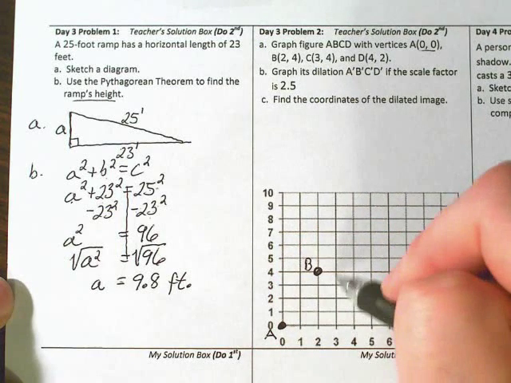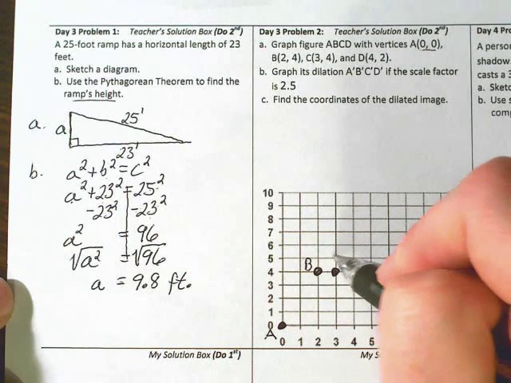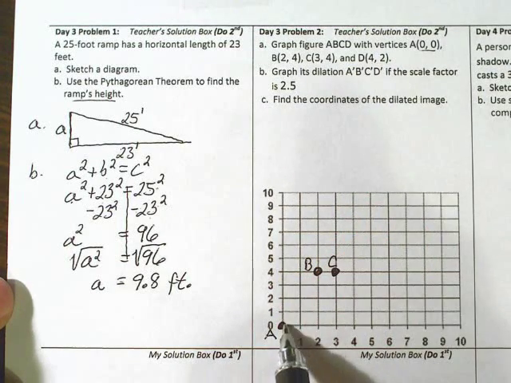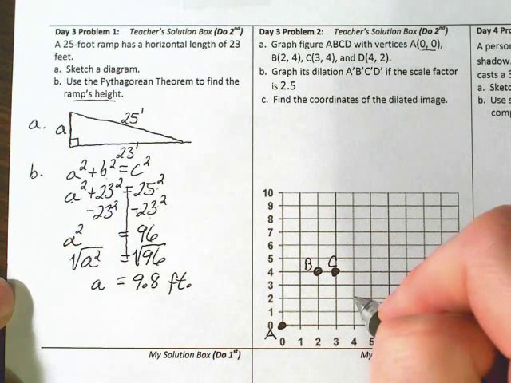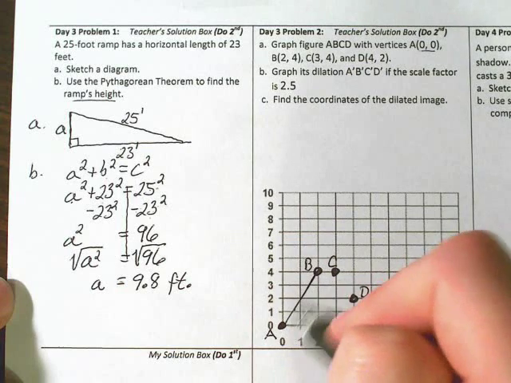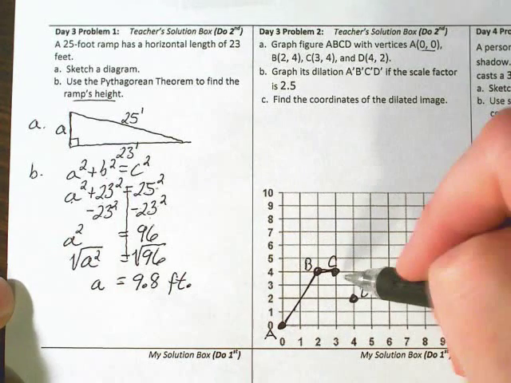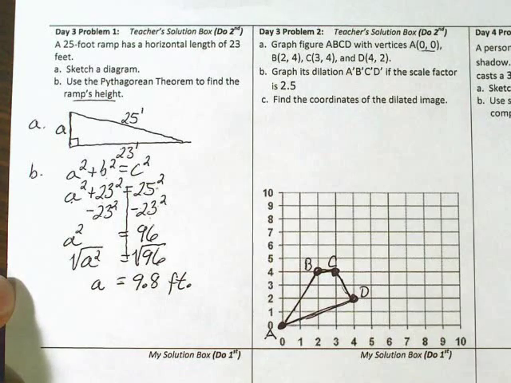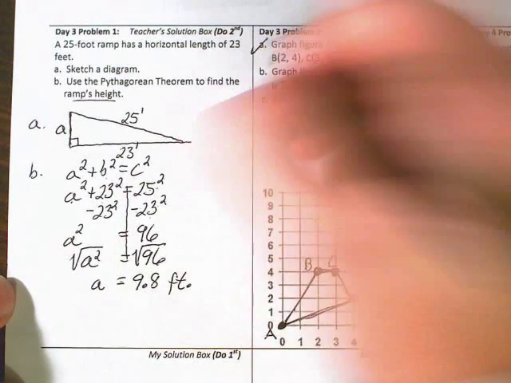Over 3, up 4. Here is point C. And point D, 4, 2. Over 4, up 2. Here is point D. Connecting these together, we get a four-sided figure. That is part A of the question.